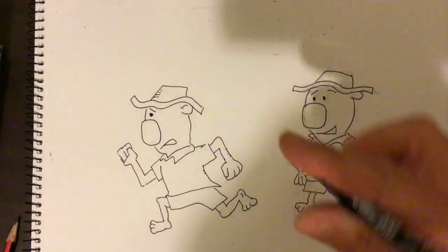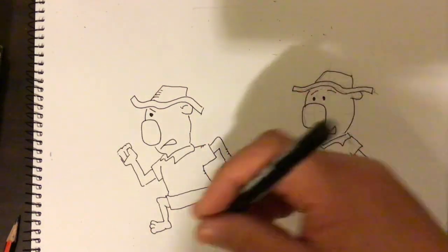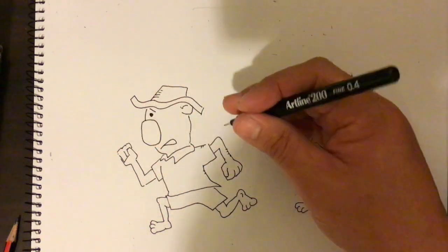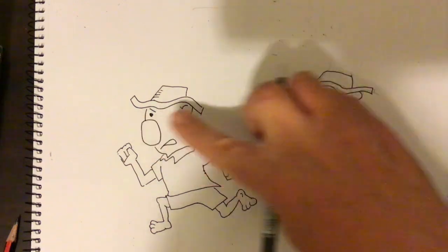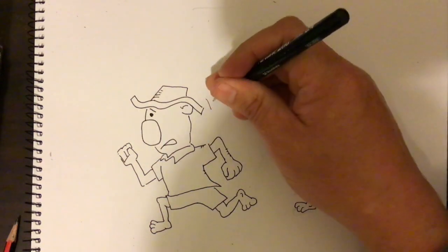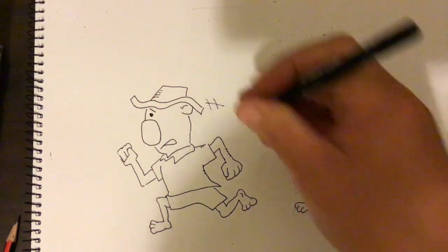Okay, now I'm doing some movement lines. So movement lines for this guy is probably very subtle. I'll start with the head. So he's moving in this direction. So I'm going to have some movement lines like that, show a bit of direction.